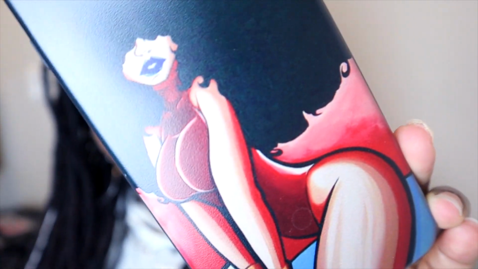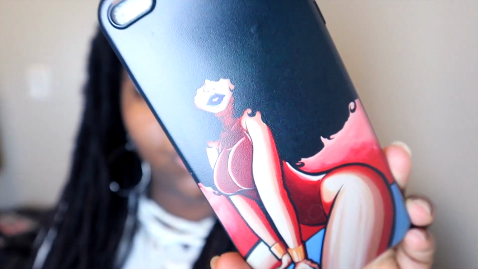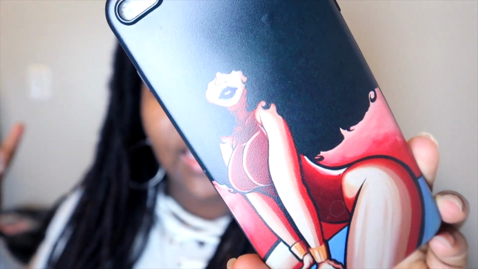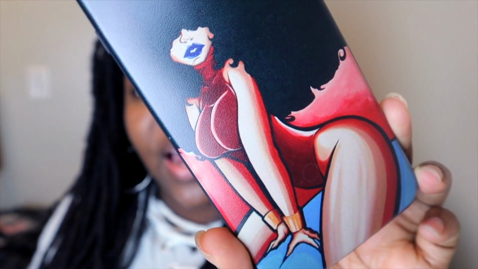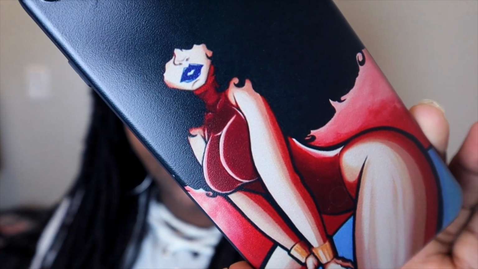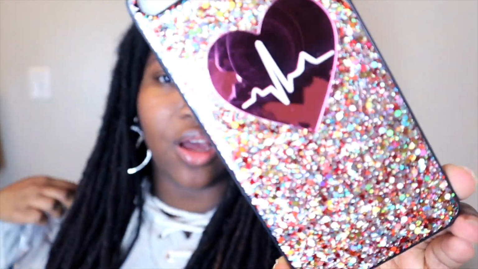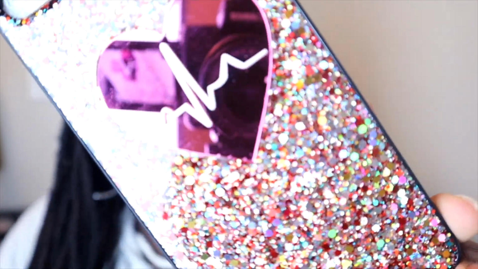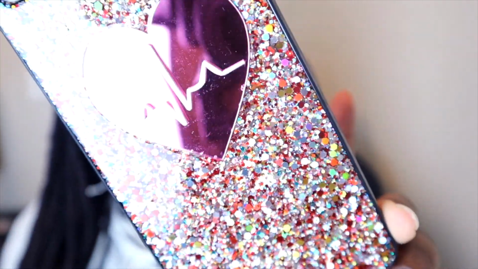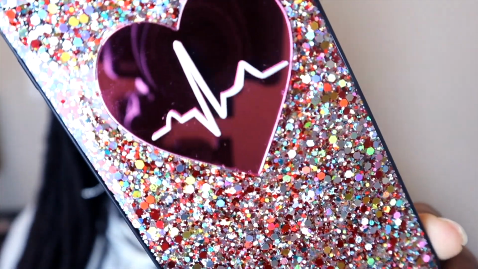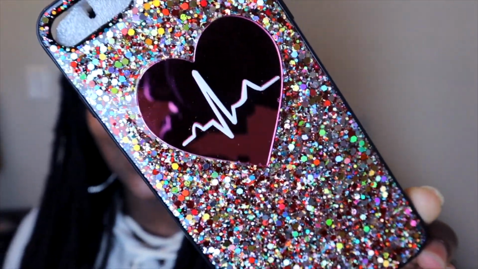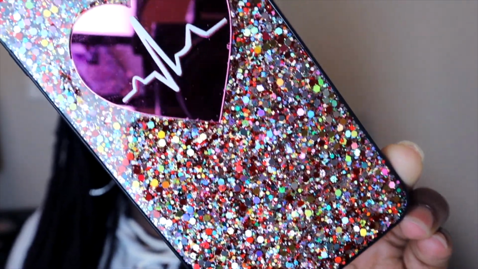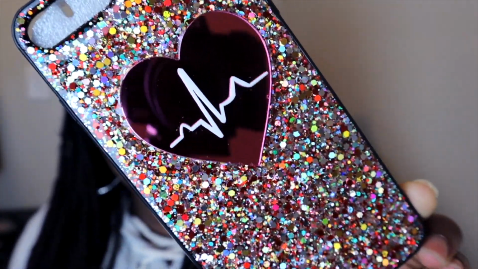Next we have this Melanin girl on here, which is pretty dope and cute. I believe this was a part of my Melanin collection, but I moved it to my $5 cases. She is definitely dope. This one is actually called Glitter Heart. Oh my god, look how cute it is, you guys. Oh my god, y'all could see yourself or just a camera? I'm just joking. This one is called Glitter Heart, and this one is available in the $5 case collection as well.